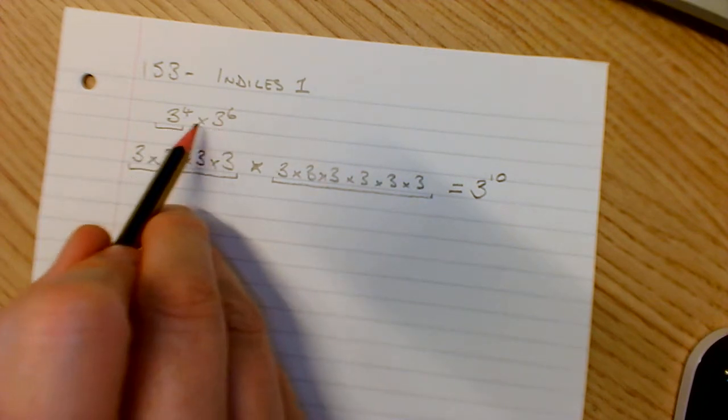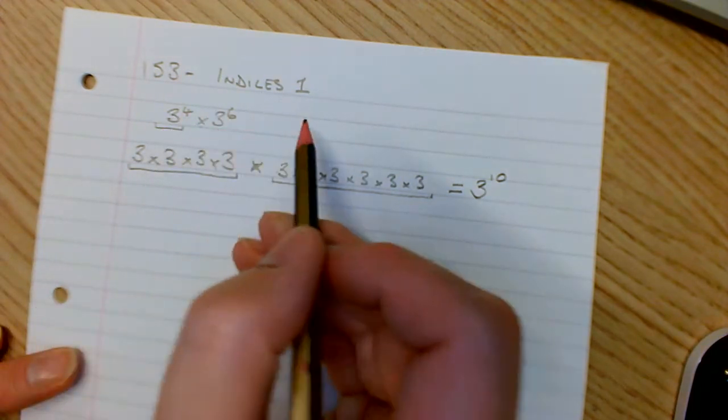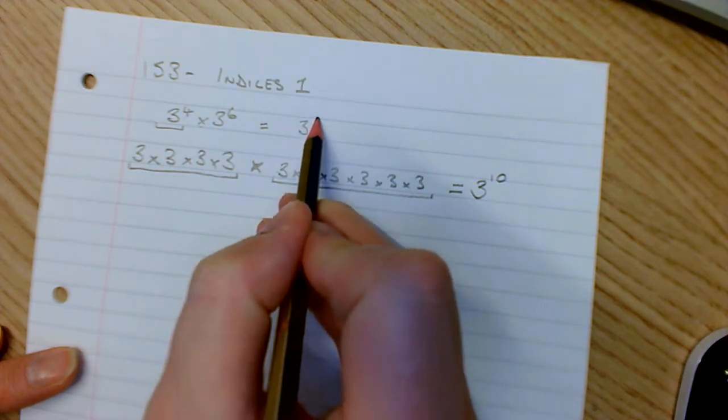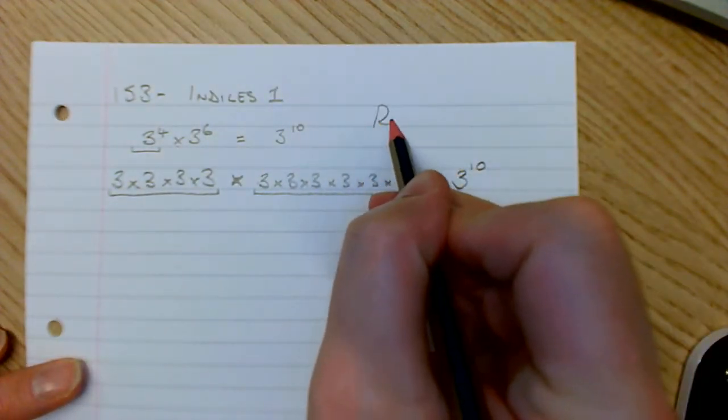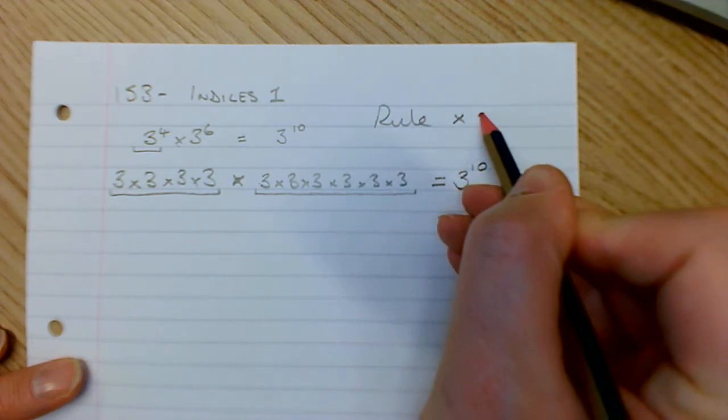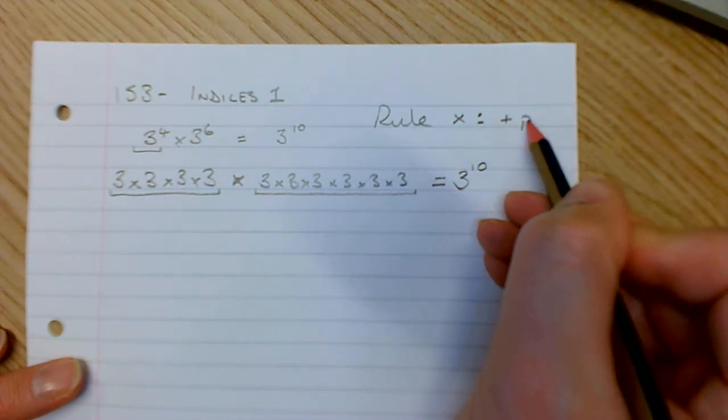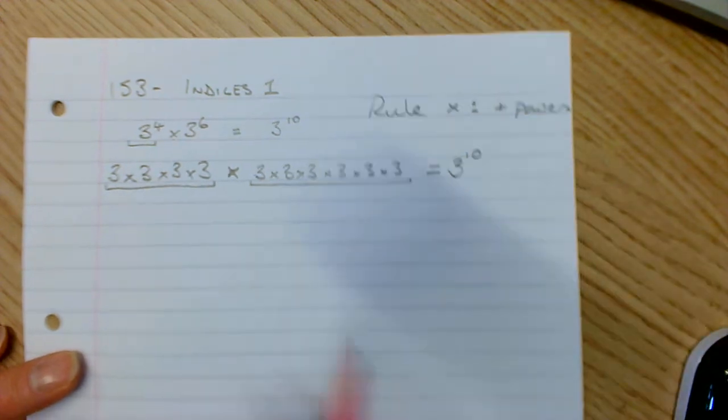These things have to be the same, but then you just add the powers. So 3 to the power of 4 times 3 to the power of 6 is in fact just 3 to the power of 10. You just add the powers. So rule: multiplication, add powers. Okay, so that's your basic rule for multiplication.